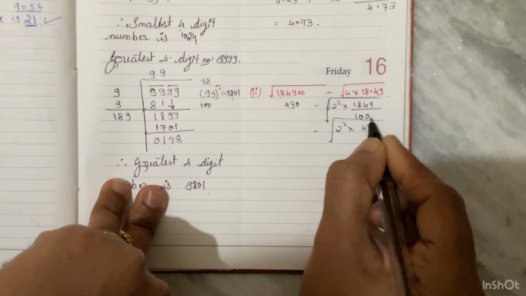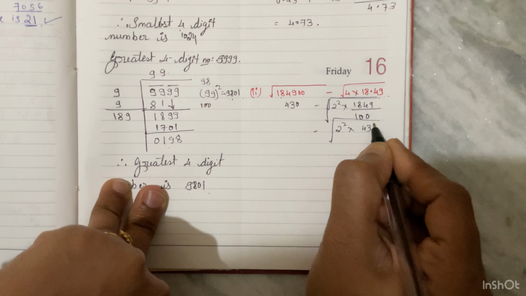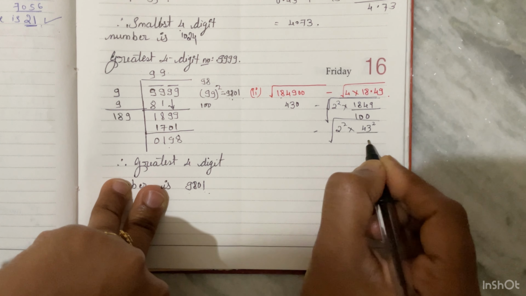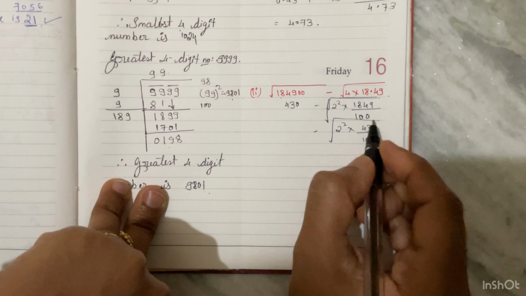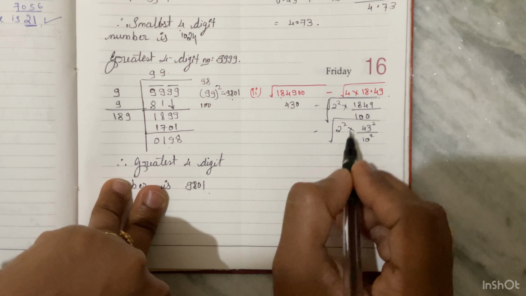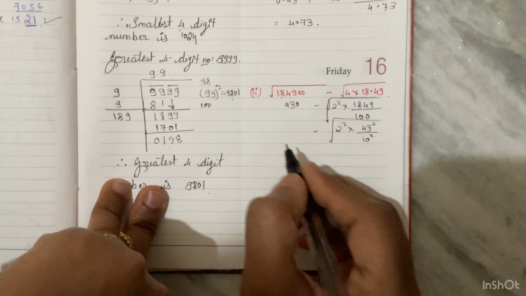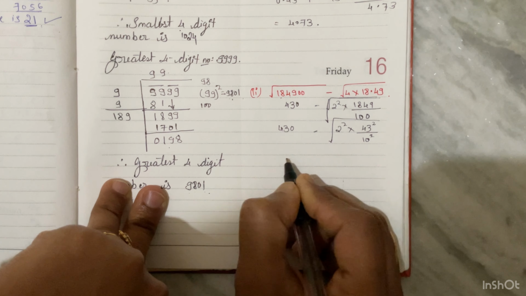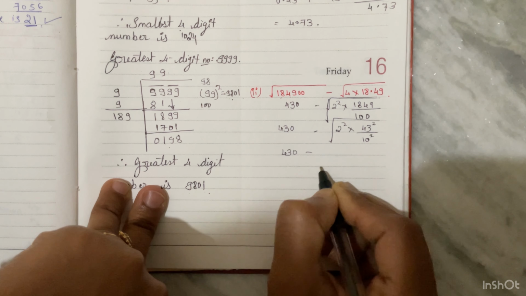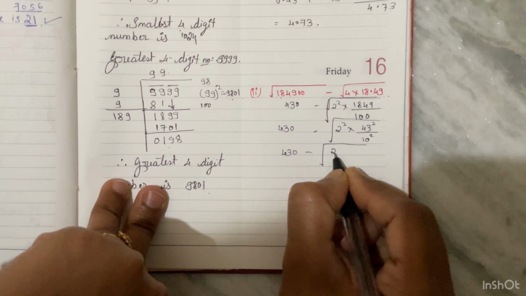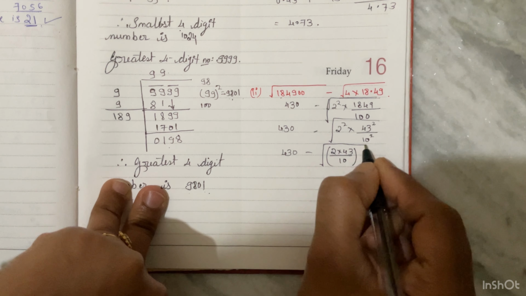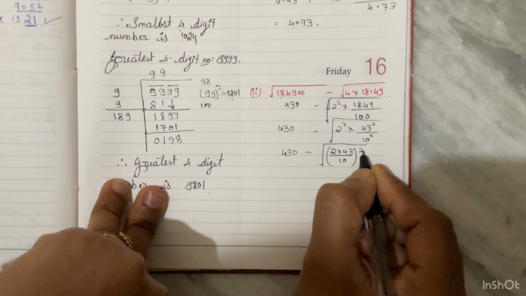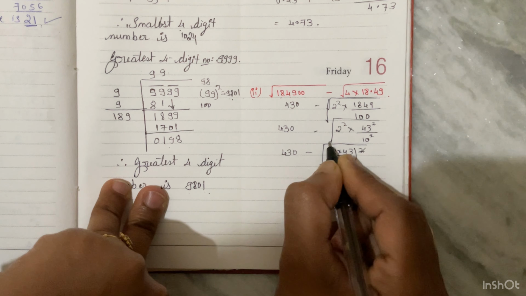So we have 2 square into the square root of 1849 over 100. To cancel the square roots, the square root of 1849 is 43, and the square root of 100 is 10. Multiplying 43 twice gives 1849, and multiplying 10 twice gives 100. This side is 430 as it is. Now let me take the power common: 430 minus the bracket 2 into 43 over 10, raised to the power 2. The 2 and the square root cancel. What is left is 430 minus 2 into 43 over 10.